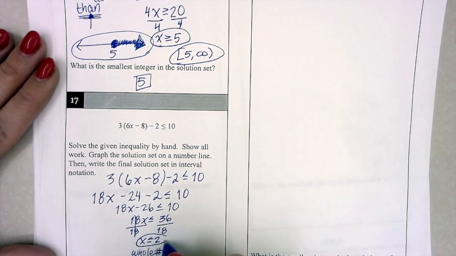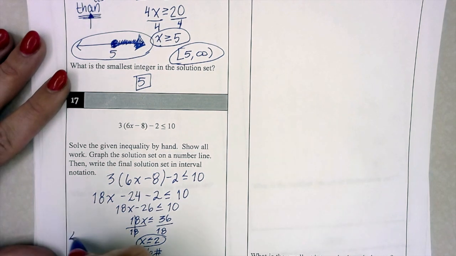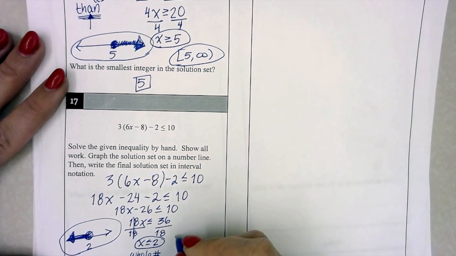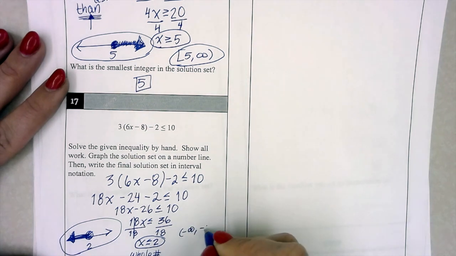That's my inequality. Where's my number line? Here's 2, or equal to, less than, goes this way. There's my number line. Where's my interval notation from negative infinity until, what is that, positive 2. Sorry, it's a little wonky looking. And included, there's my interval notation.